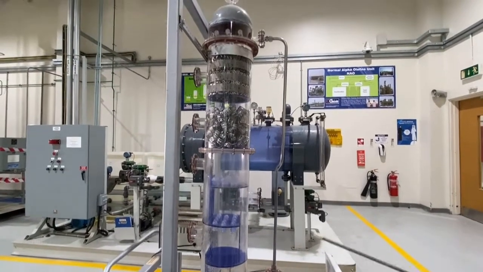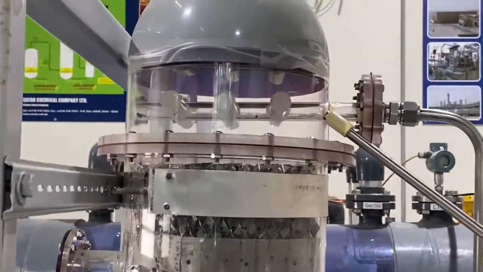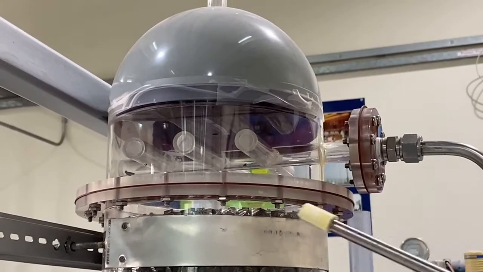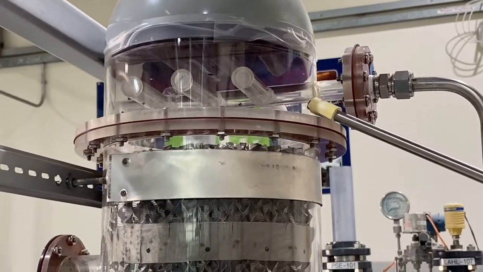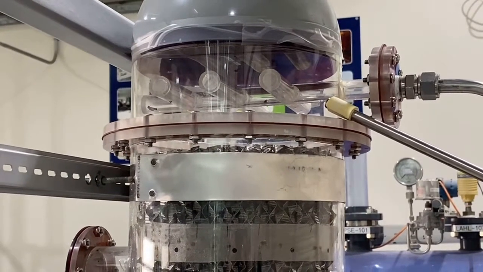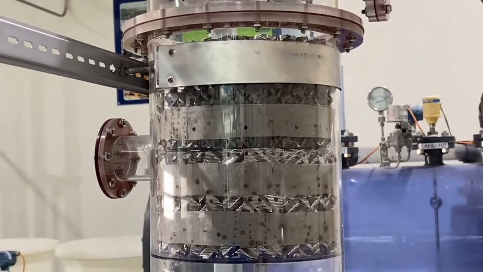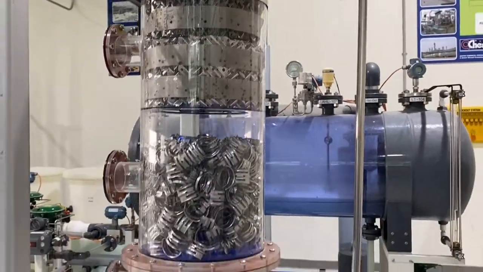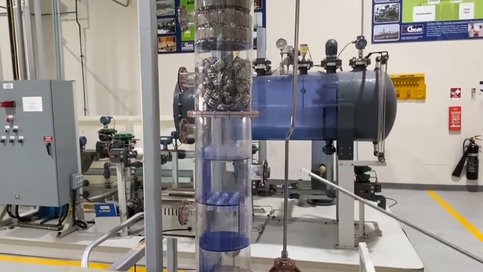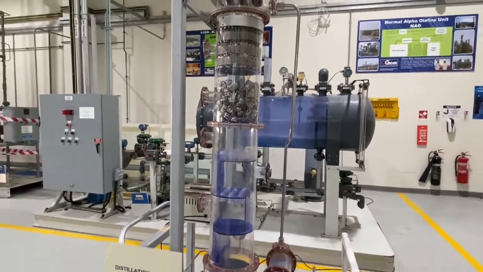Here also, you can see that normally at the top of the column there is a distributor. This is known as a liquid distributor, where the feed will be distributed uniformly across the packing. In order to make sure that the liquid is being distributed uniformly, there is a liquid distributor over here. This is only for demonstration purposes. We will try to show you the action, but it's not a real replica of the distillation column.